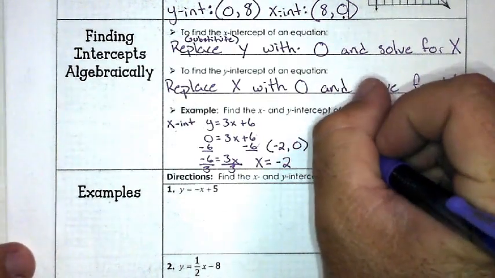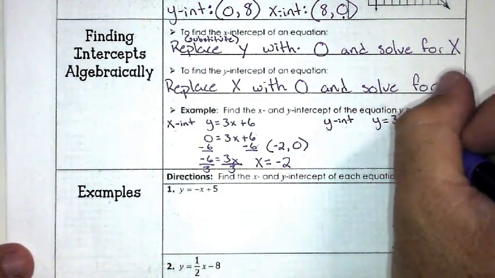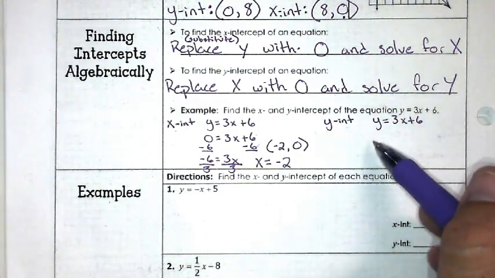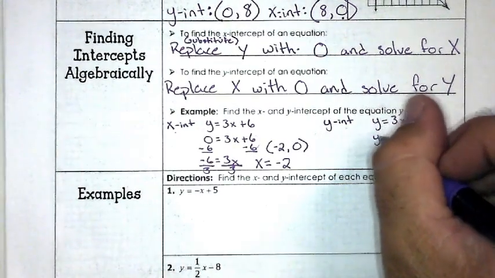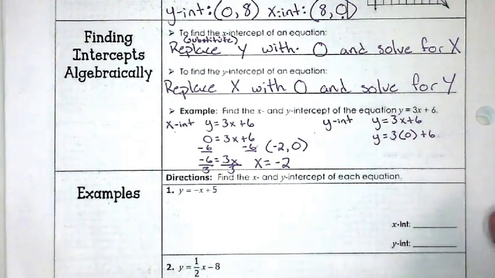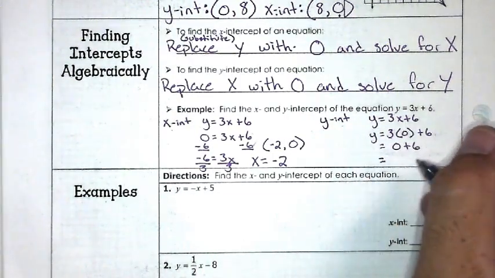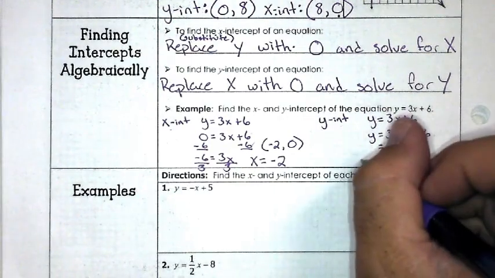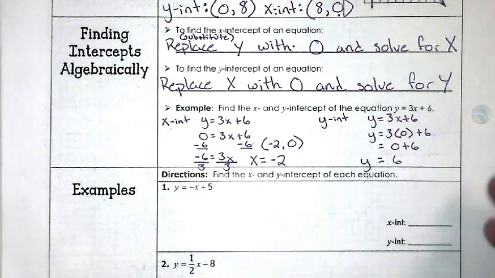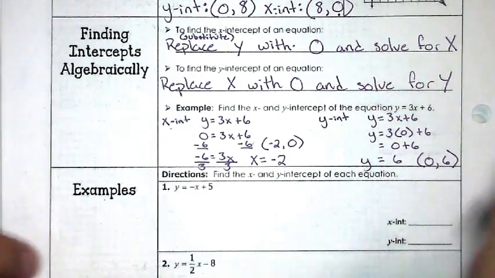Now what if I wanted to find the y-intercept? Again, we're taking the equation y equals 3x plus 6. But instead of putting 0 in for y, I put it in for x. So y is going to equal 3 times 0 plus 6. What is 3 times 0? What's 0 plus 6? y equals 6. If I asked you to write it as an ordered pair, what would that look like? 0, comma 6. Y'all are so smart.